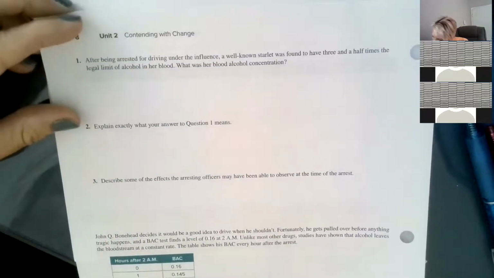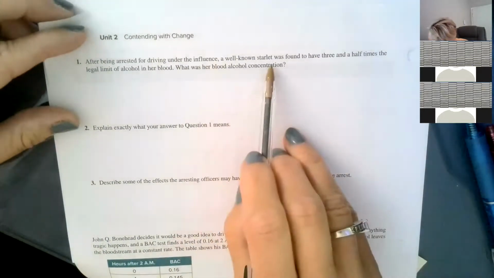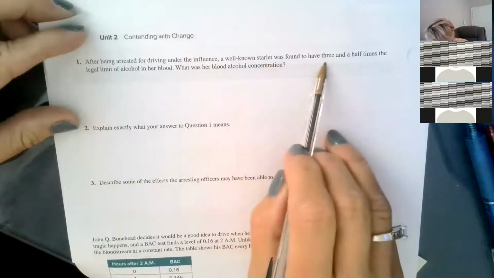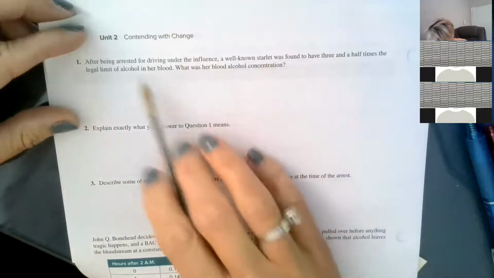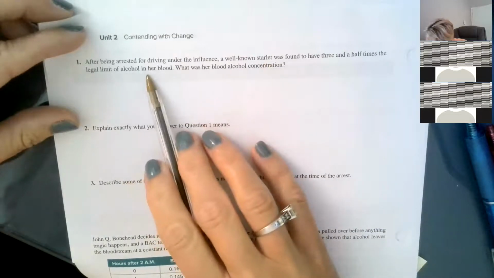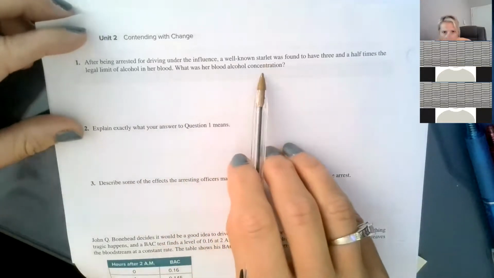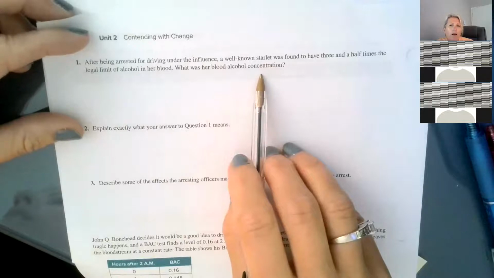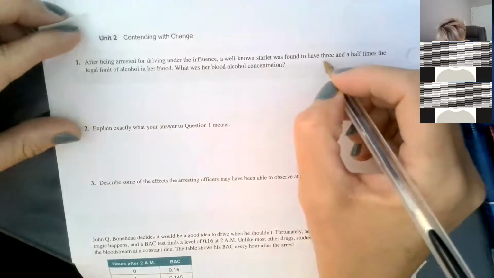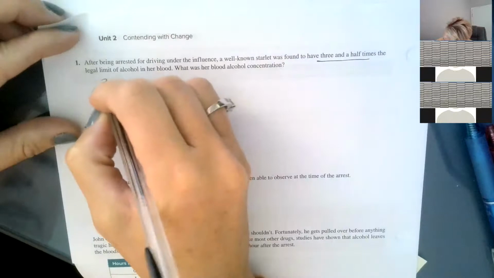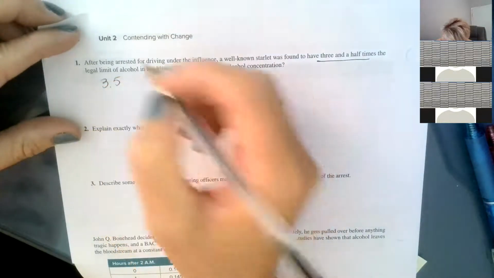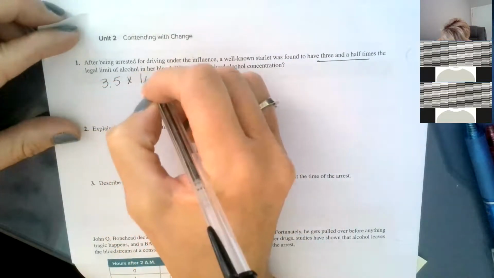Okay. So let's move on to 1. It says, after being arrested for driving under the influence, a well-known starlet was found to have 3.5 times the legal limit of alcohol in her blood. What was her blood alcohol concentration? Okay, so it says she had 3.5. So 3.5 would be 3.5 times the legal limit.